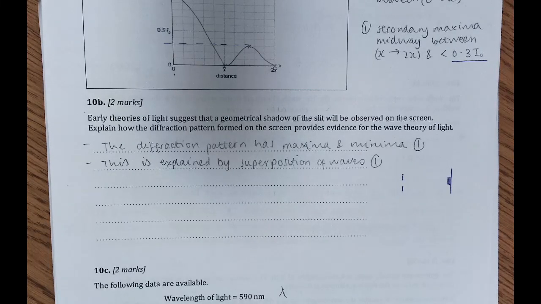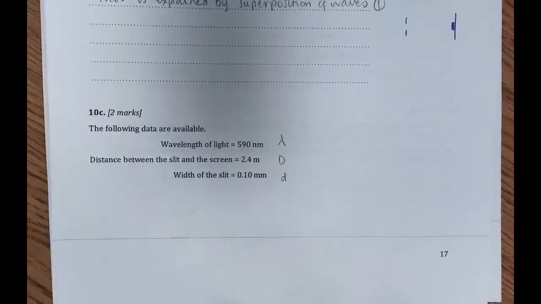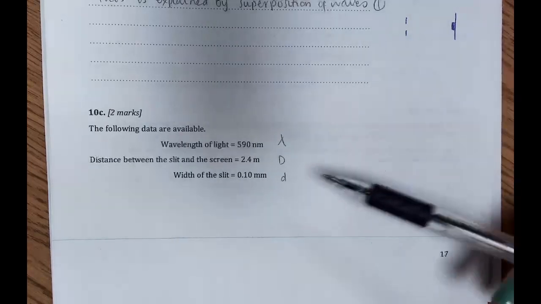Okay, so that was pretty simple in terms of what you needed for the marks, but lots of you didn't quite get that. So I would make a note that is a very common thing to have to explain. So 10C, sorry, this was backwards and forwards over the page. The printing wasn't ideal here.